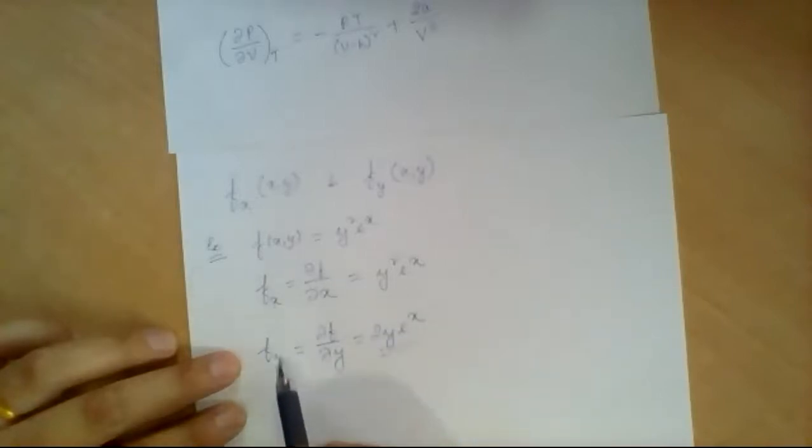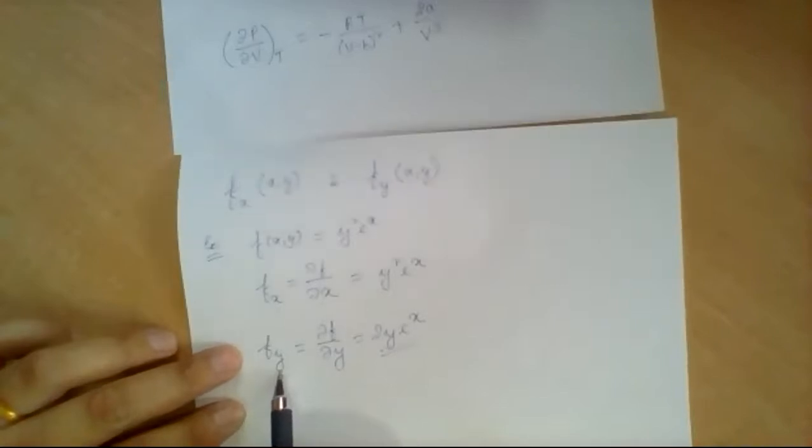So the partial derivatives f subscript x and f subscript y are themselves again functions of x and y.